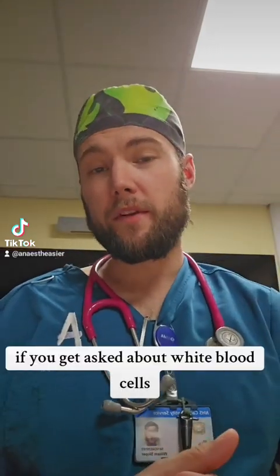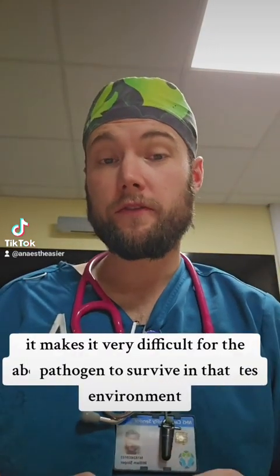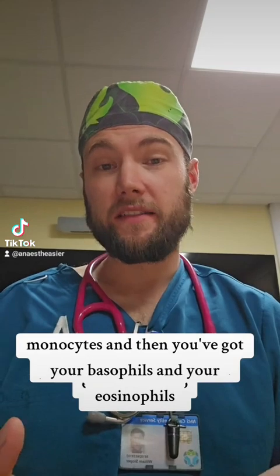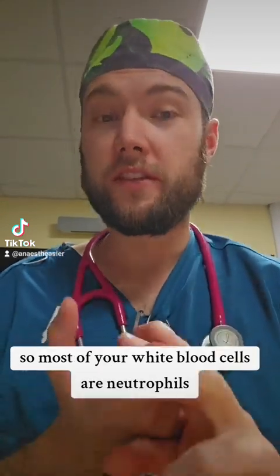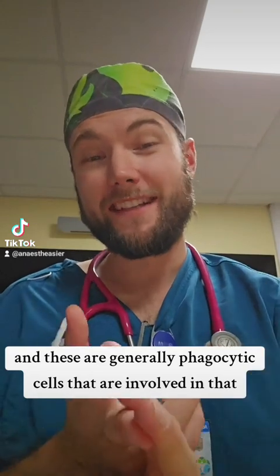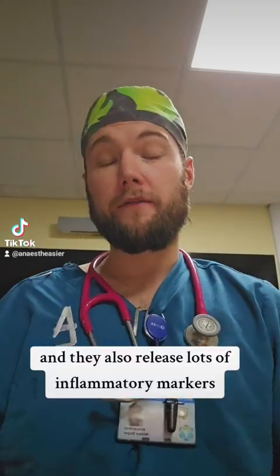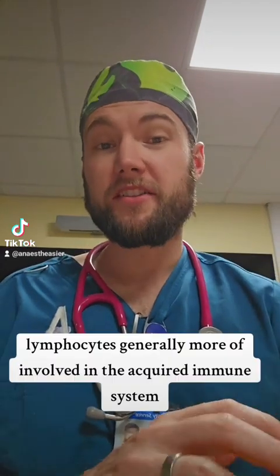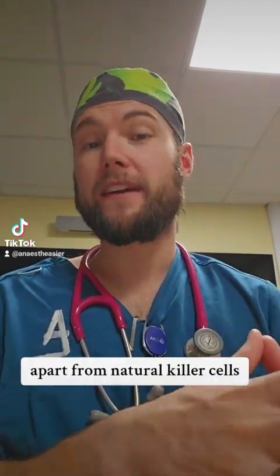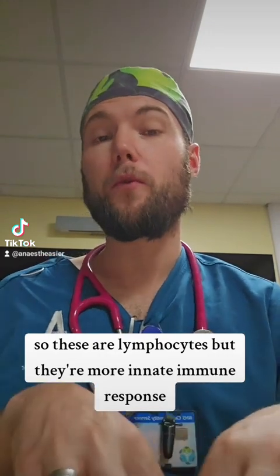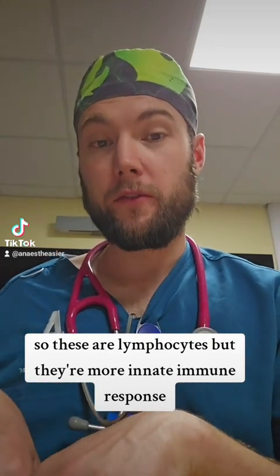If you get asked about white blood cells, the ones you really need to know about are neutrophils, lymphocytes, monocytes, and then you've got your basophils and your eosinophils. So most of your white blood cells are neutrophils, and these are generally phagocytic cells that are involved in that innate immune response, and they also release lots of inflammatory mediators as well. Lymphocytes are generally more involved in the acquired immune system, apart from natural killer cells. So these are lymphocytes, but they're more innate immune response.